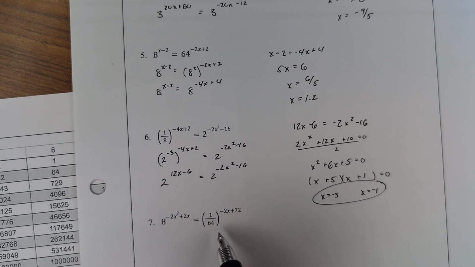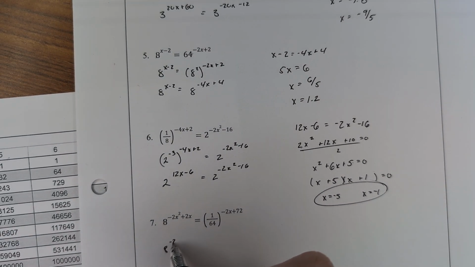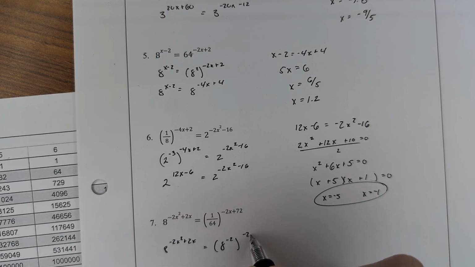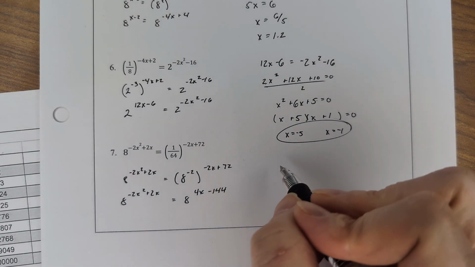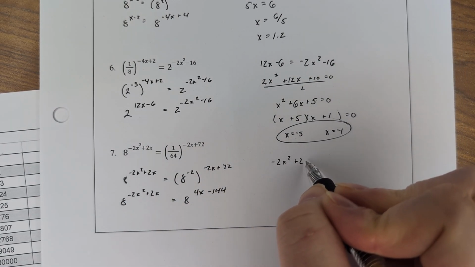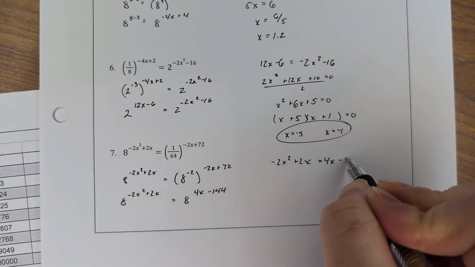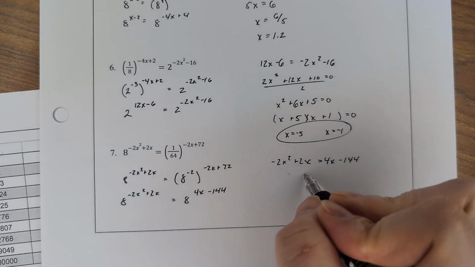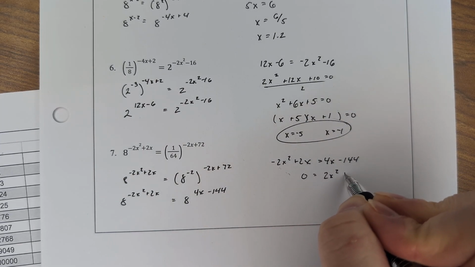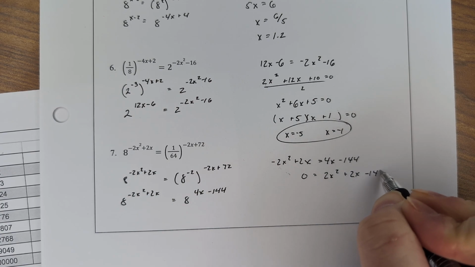All right, one last one here. 64 is 8 squared, but since it's on the bottom of the fraction, it becomes 8 to the negative 2. So we would have that. Do our power rule on the right, so 8 to the positive 4x minus 144. Pull our exponents: negative 2x squared plus 2x equals 4x minus 144. In this case, I'm going to move everything to the right because that's going to make the x squared term positive. So x squared plus 2x minus 144.